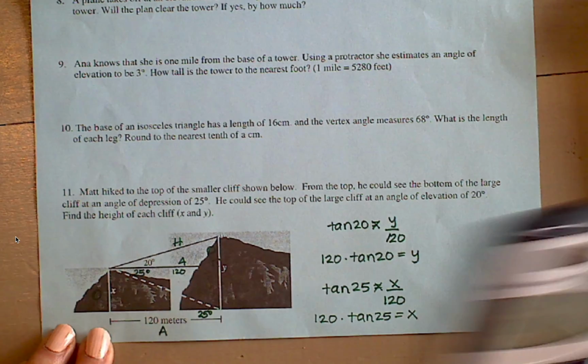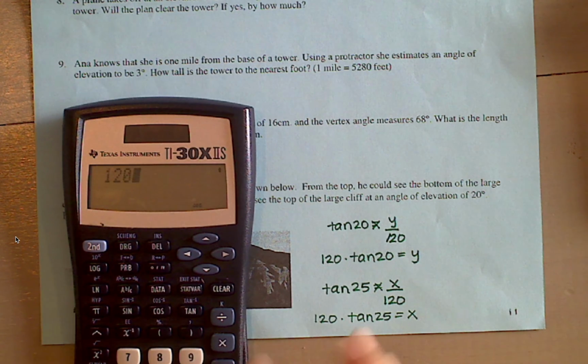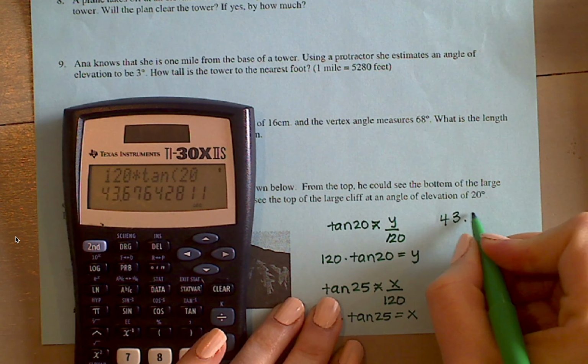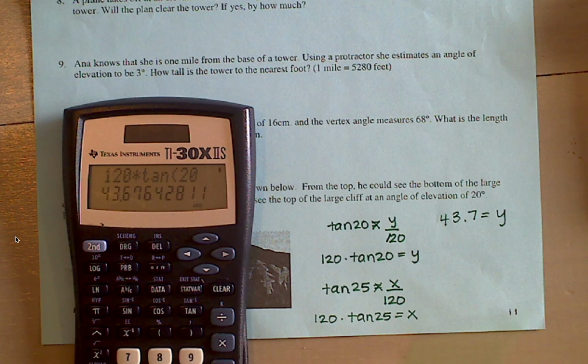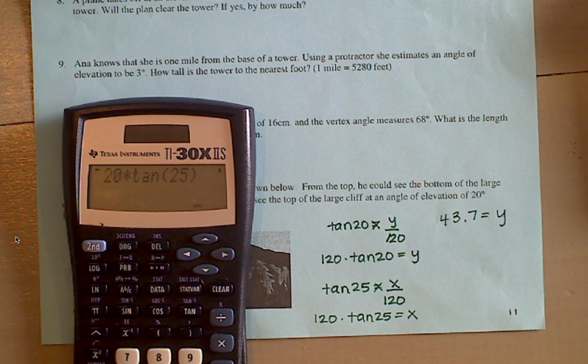Let's go ahead and do that since I pretty much have done the whole problem now. 120 times tangent 20 is going to give me 43.7, which is my part of Y. Then 120 times tangent 25 is going to give me 55.95, so 56.